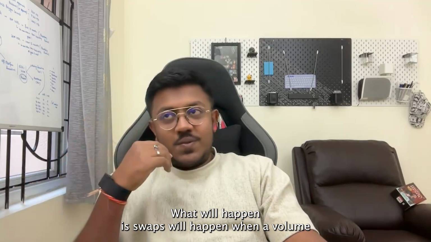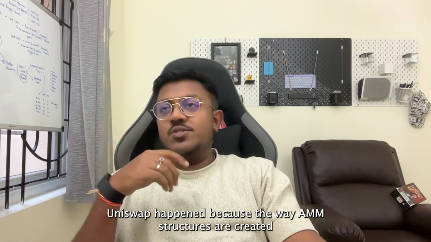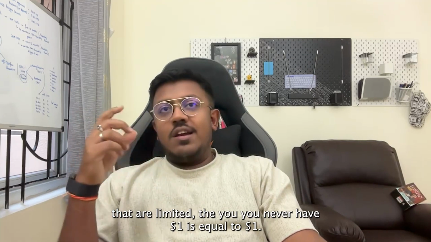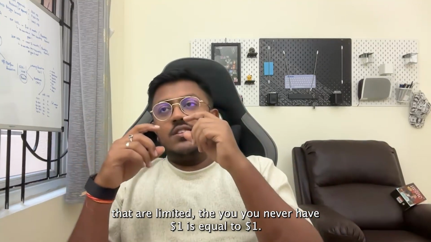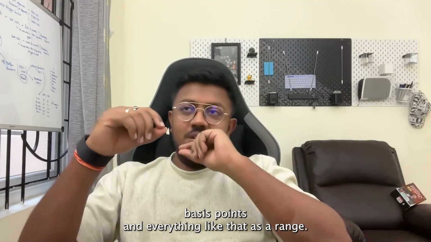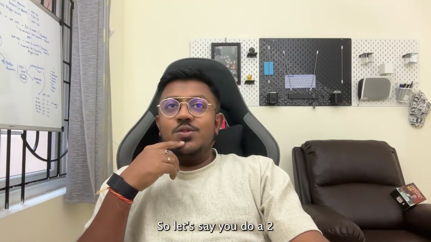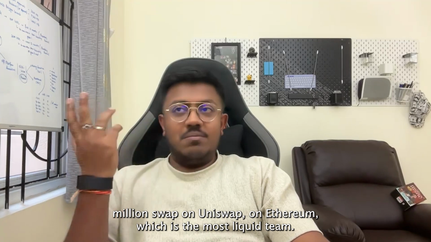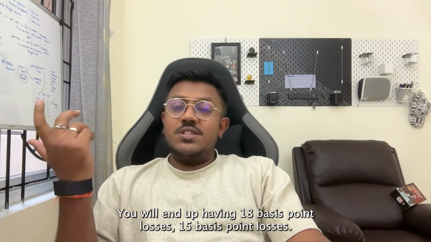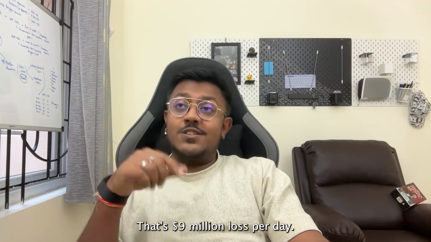Those swaps will happen. When a voluminous swap happens, because of the way AMM structures are created, there are limits. You never have $1 equals $1. You always set the limit, 5 basis points, 10 basis points, as a range. So let's say you do a $2 million swap on Uniswap on Ethereum, which is the most liquid chain. You will end up having 18 basis point losses, 15 basis point losses. Converted into $5 billion, that's a $9 million loss per day.